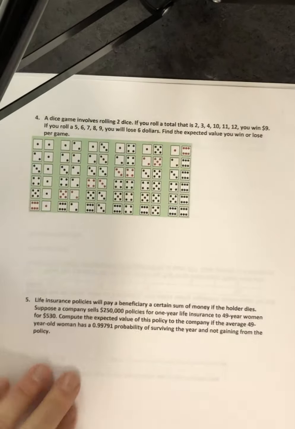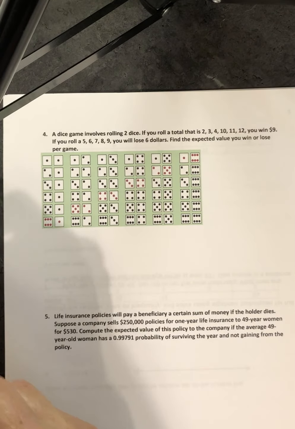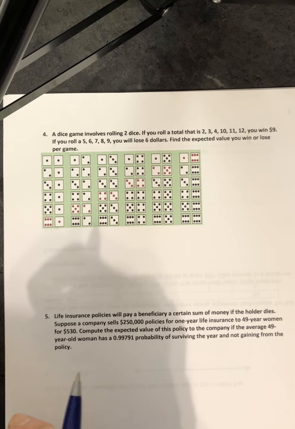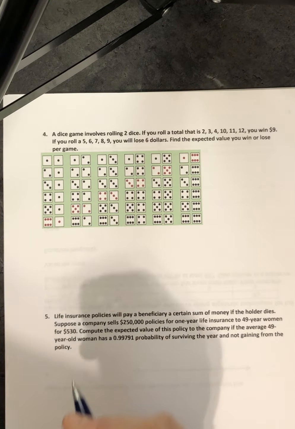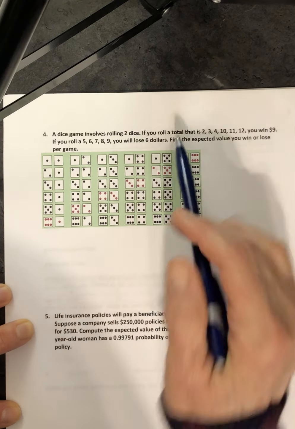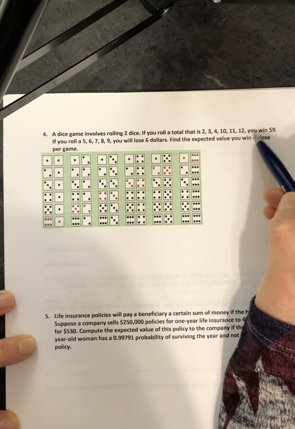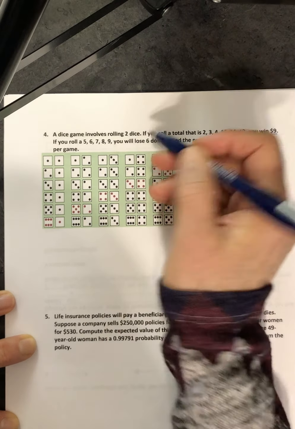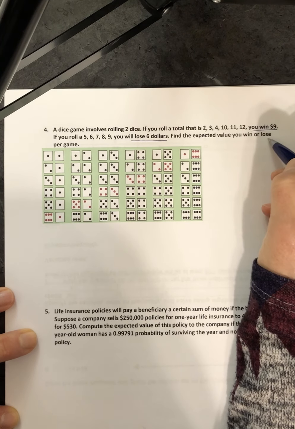Let's go ahead and look at number 4. So we're going to roll some dice. Okay. So a dice game involves rolling 2 dice, and here are all the outcomes for all the 2. If you roll a total that is a 2, 3, 4, 10, 11, 12, you'll win $9. If you roll a 5, 6, 7, 8, or 9, you will lose $6. Find the expected value you win or lose per game.